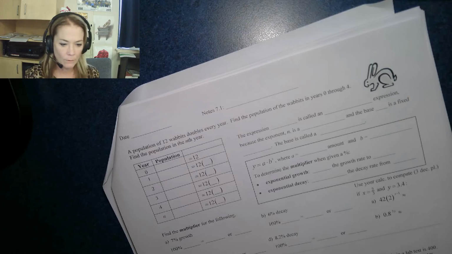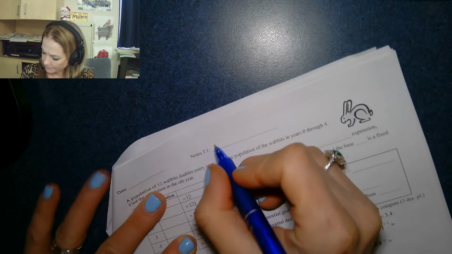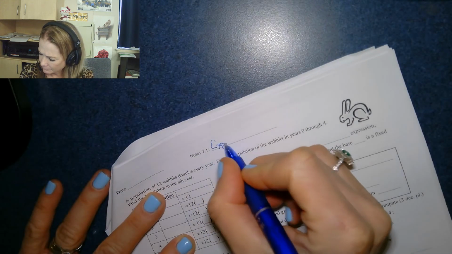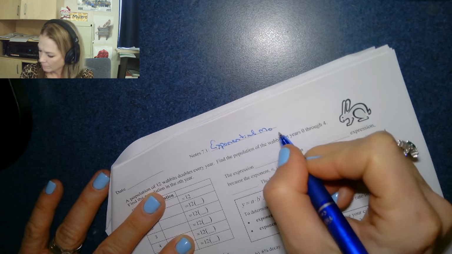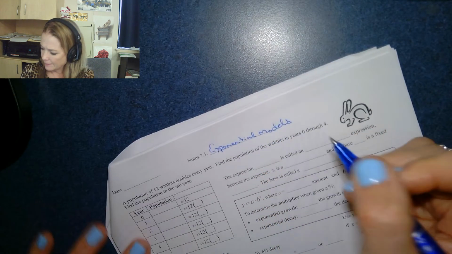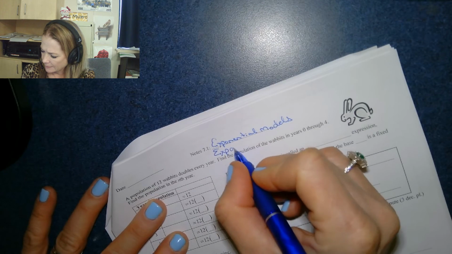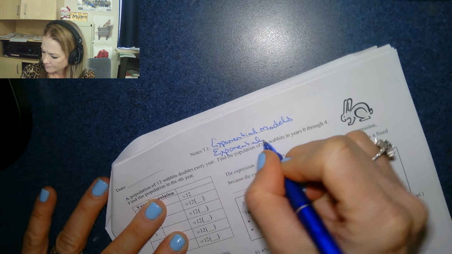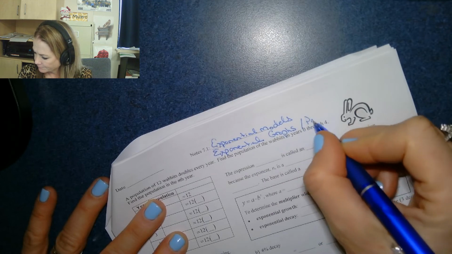Algebra 2, here we go. We are starting chapter 7, and 7.1 is exponential models. And then we get into 7.2, they're kind of blended together here. Exponential graphs / properties.